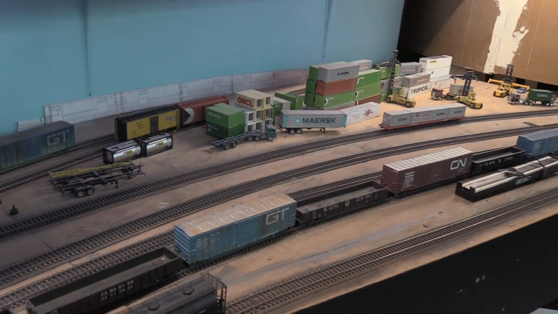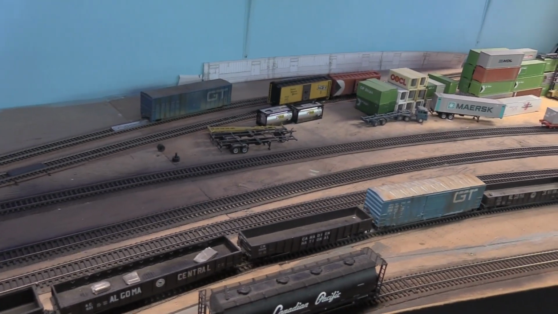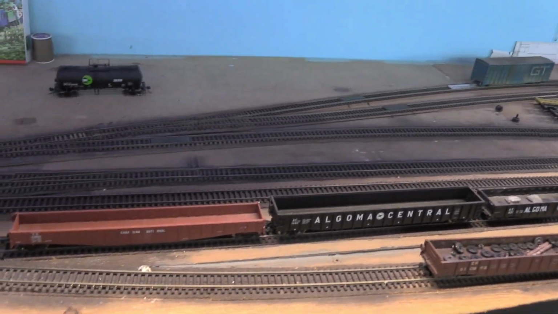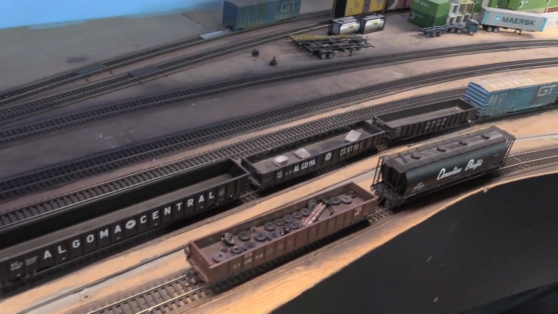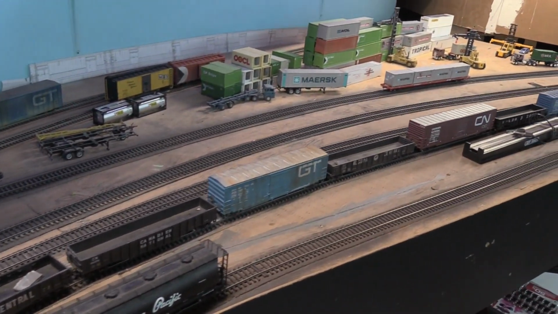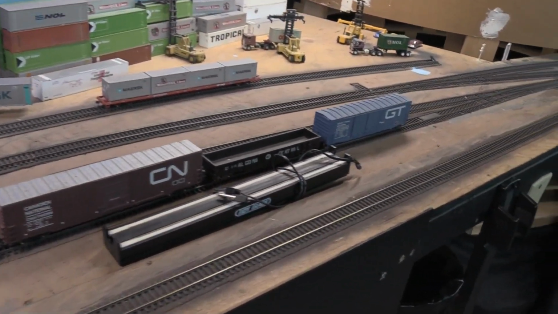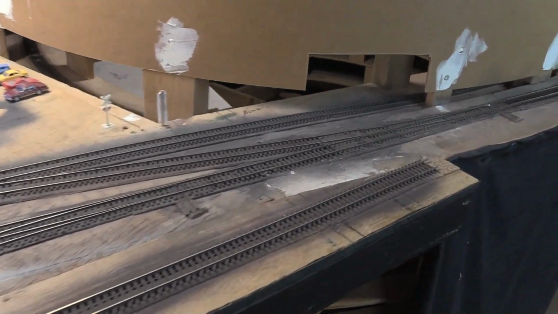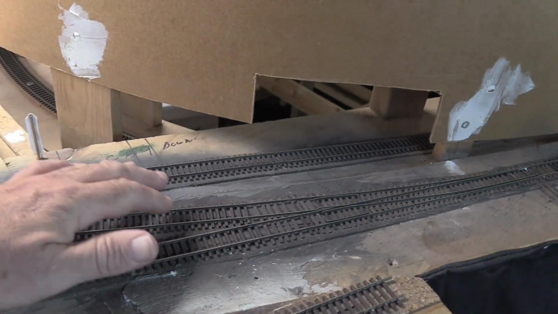And then this track here is for the CN interchange. And then this track here would be going up the hill and over to Nanticoke. But again, it's just going to be a dead end over here. Alright, so this will be probably Wentworth Street here.